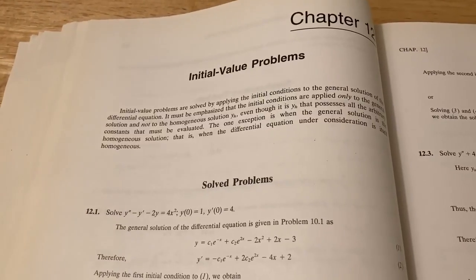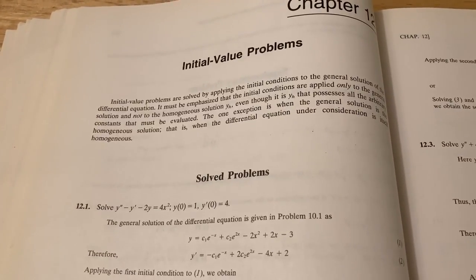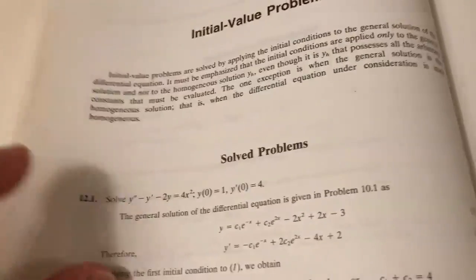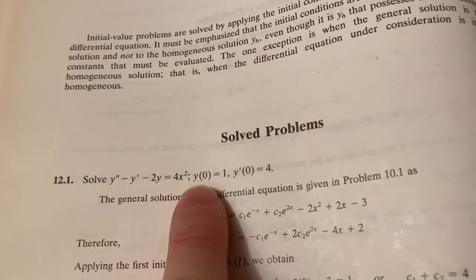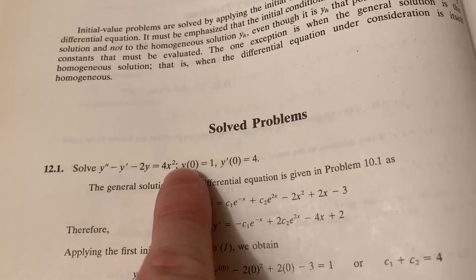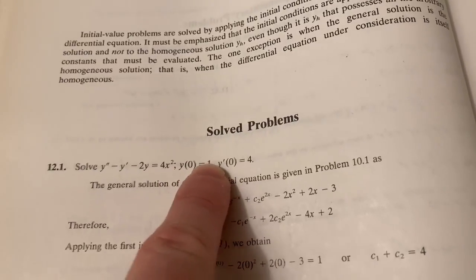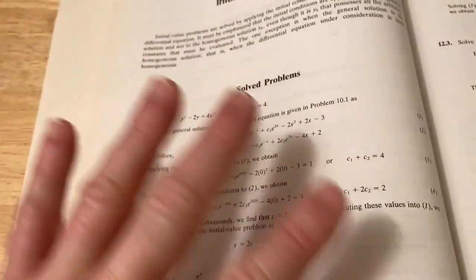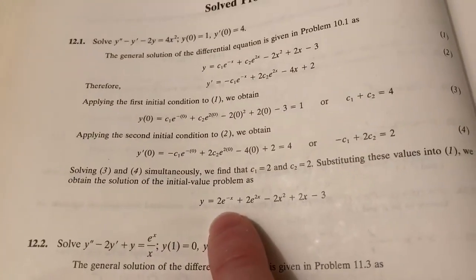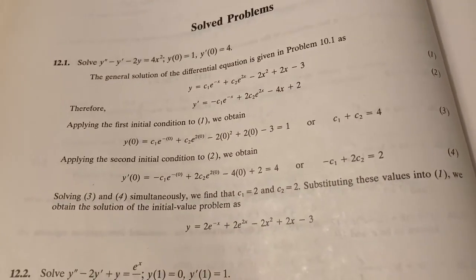Chapter 12 is an entire chapter focused on initial value problems, which is not something you see in a regular differential equations book. So here's their first example. This is called an initial value problem because you have a differential equation and then you have some initial conditions, and you basically use these conditions to pick out a particular solution from the general solution. So you see here, this is the final answer. This would be the particular solution to the problem.